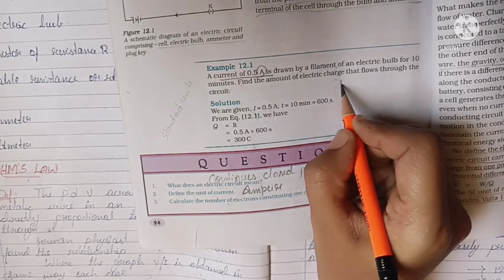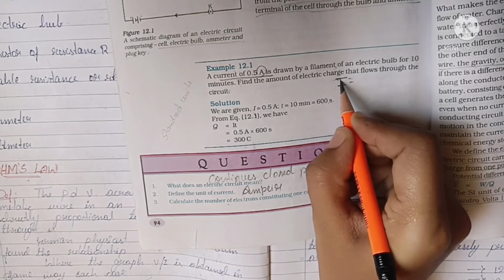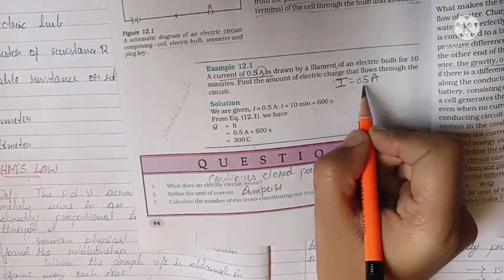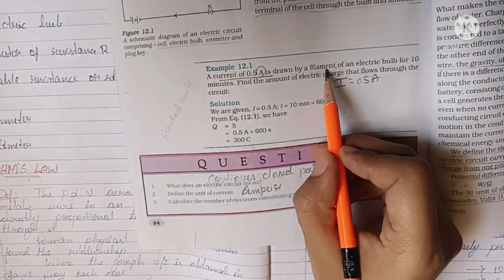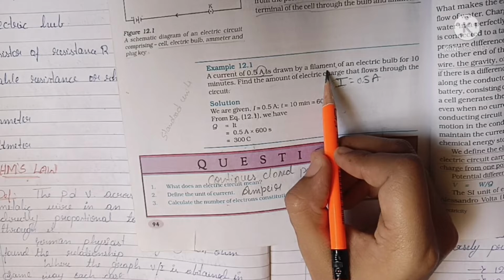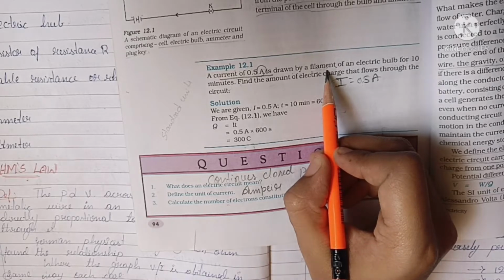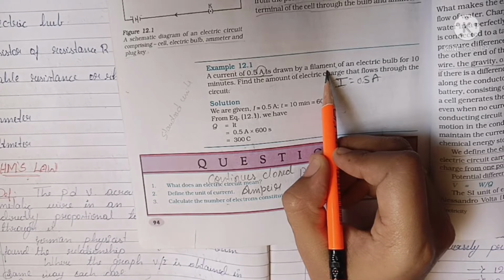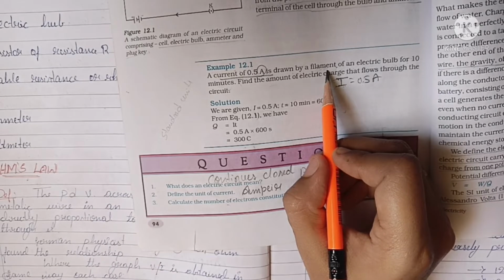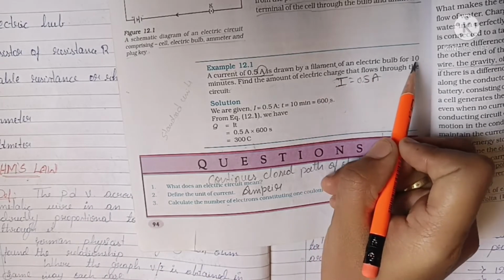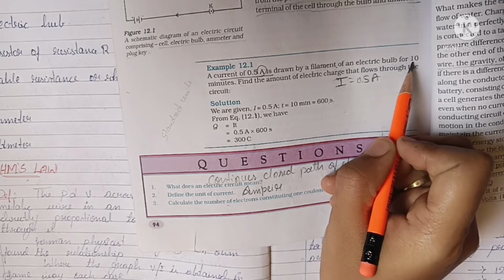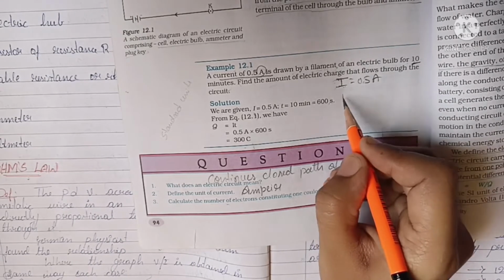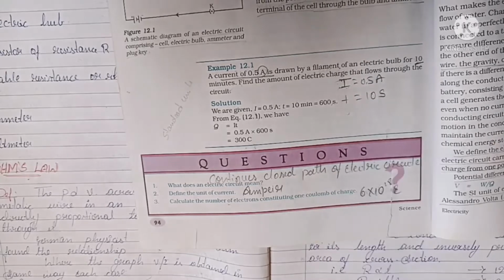So current, we mention as I. I is equal to 0.5 ampere, what they have given for us, drawn by a filament. Filament, in the sense, in the bulb there will be a small, flickering, thin wire-shaped structure, my dears. As you are seeing on the screen, that will be the filament which glows, and the bulb glows for 10 minutes. Actually we switch on that bulb for 10 minutes. So that is T, 10 minutes. Minutes in the sense time. So they have given time also here.